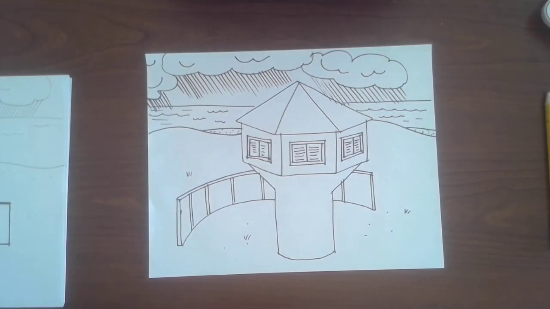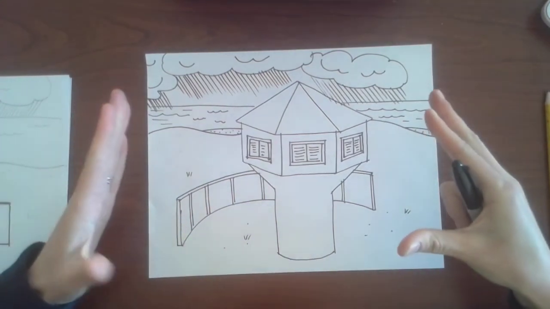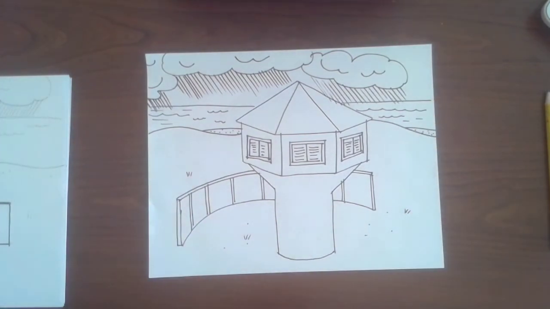After you finish your final artwork, I want you to snap a clear photo of it, and you can email that to Miss Sawyer. So you can email that to her so she can see it.